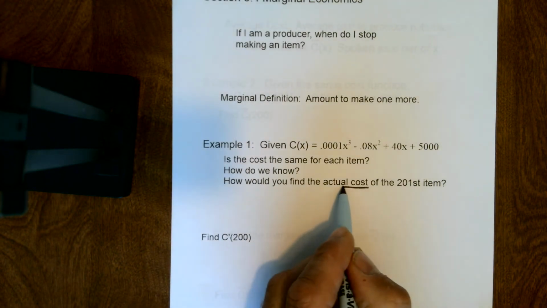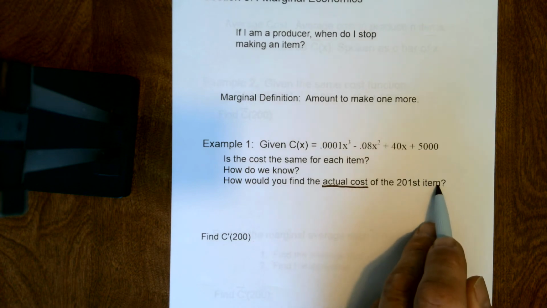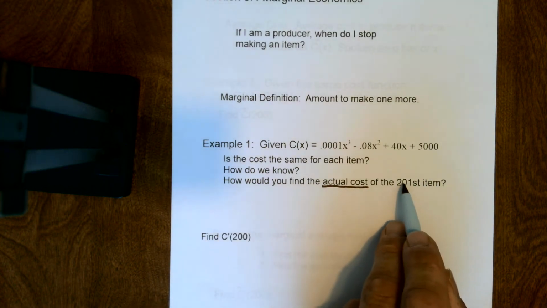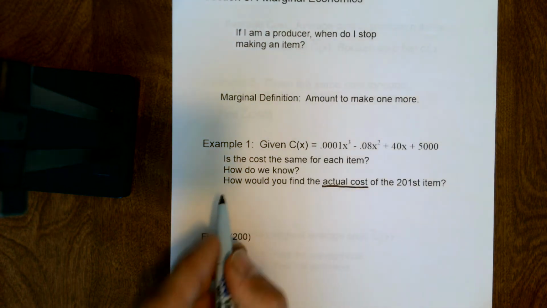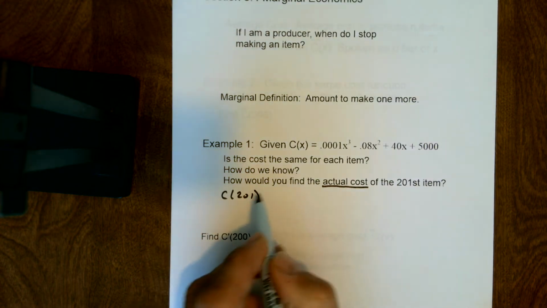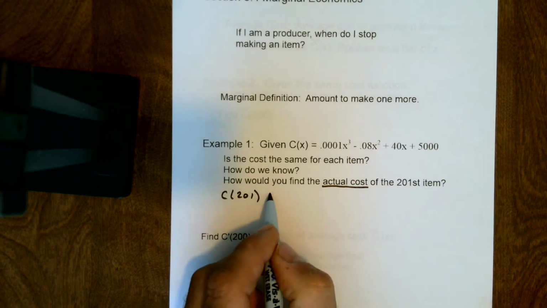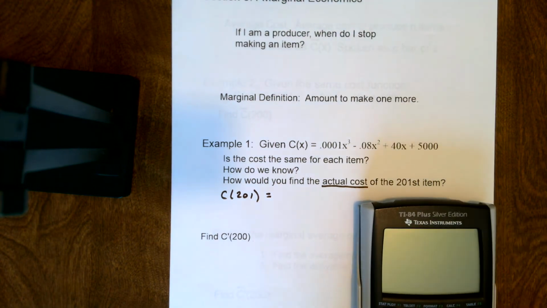The first thing we want to do is, what is the actual cost of the 201st item? Well, I can go ahead and find the cost of 201 items altogether. If I find C of 201, that gives me the total cost of 201 items. I'm going to put that in my calculator. What I would highly suggest is that you go to your y equals and clear anything in there. So we're going to type that in: x to the third minus 100th x squared plus 40x plus 5,000.